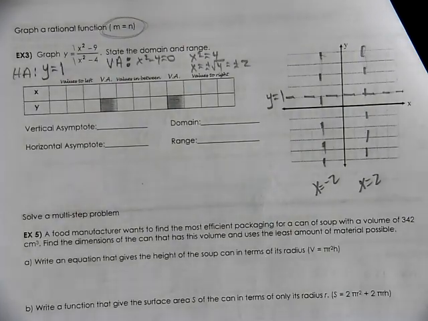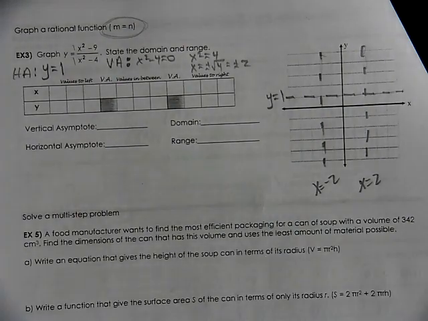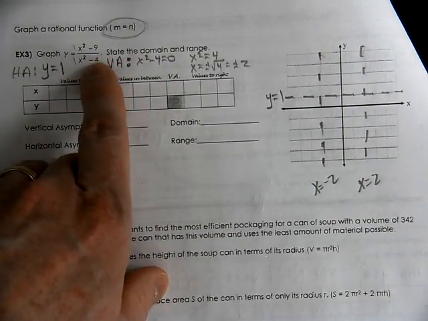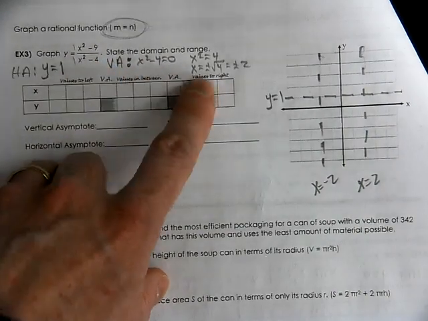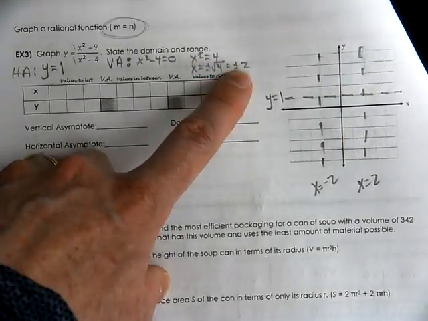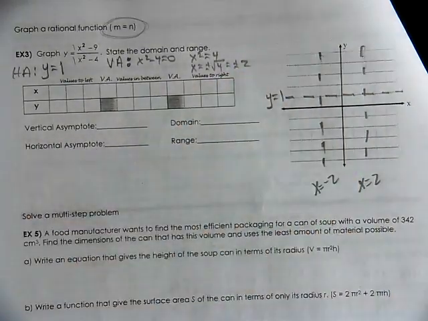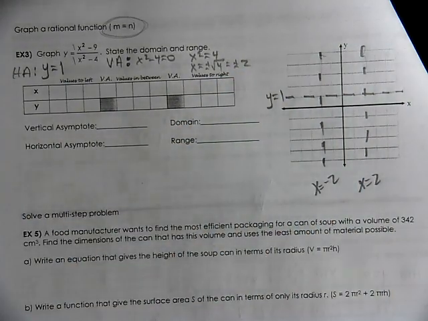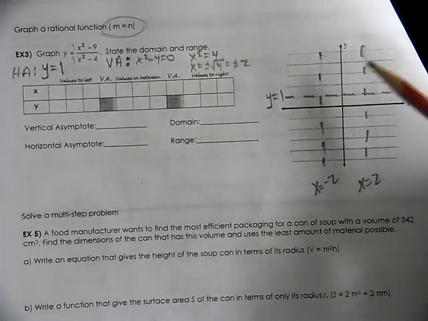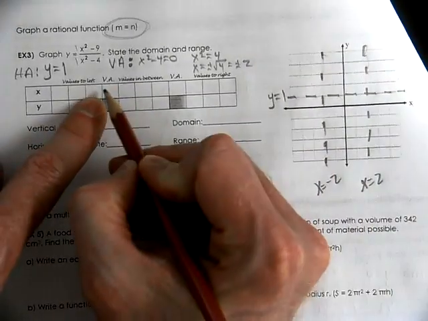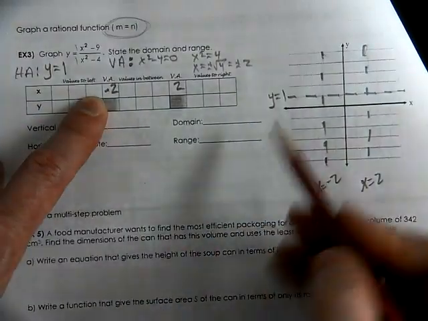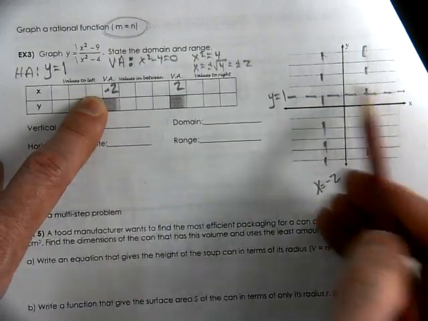Notice how we got 2 vertical asymptotes. Because we set the denominator equal to 0. The denominator was x squared minus 4. So when we added it to the other side, it was a positive. And now we can take the square root of a positive. So just as you suspect, now we're going to pick numbers inside of each of these locations. So we have -2, we have +2 for our vertical asymptotes.